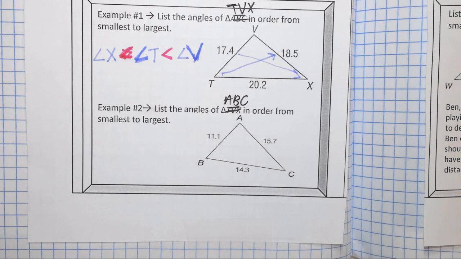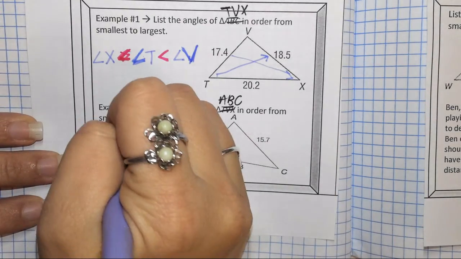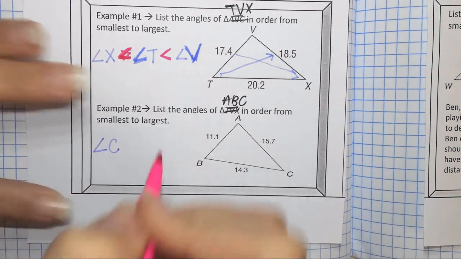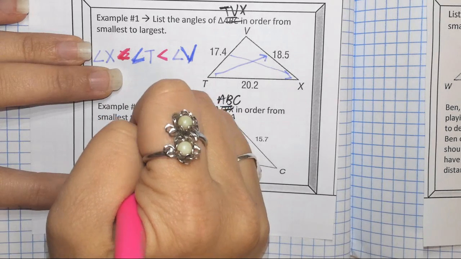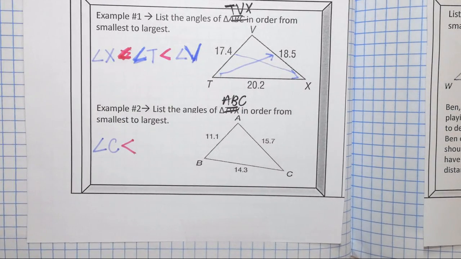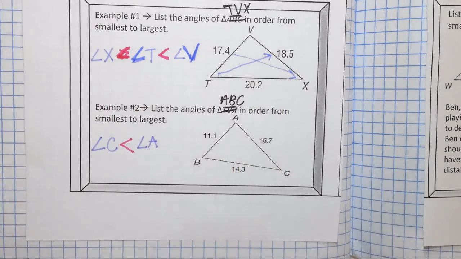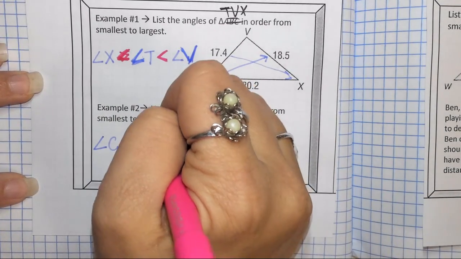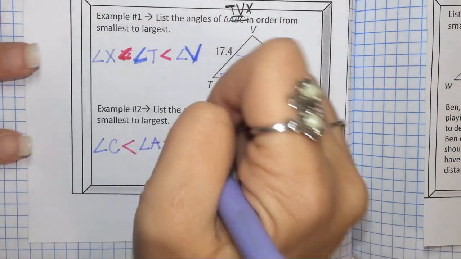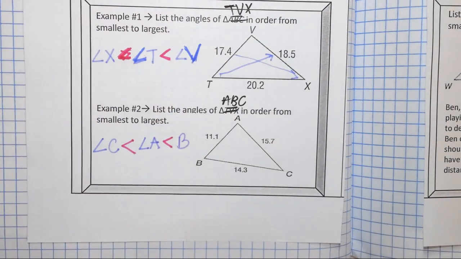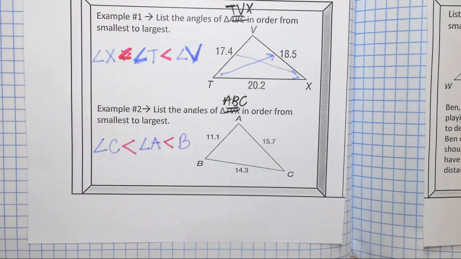What's the smallest angle? C. Why? Because of 11. Oh, there's only the short side. Okay. What's the next smallest angle? A. What's the next smallest angle? How do we feel? Amazing. Does anybody have any questions?